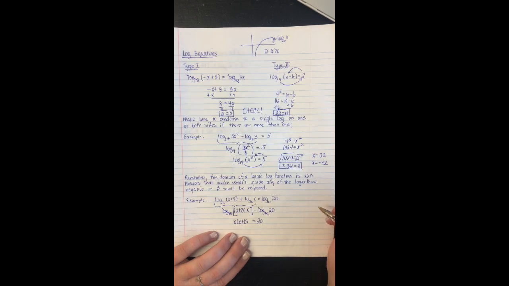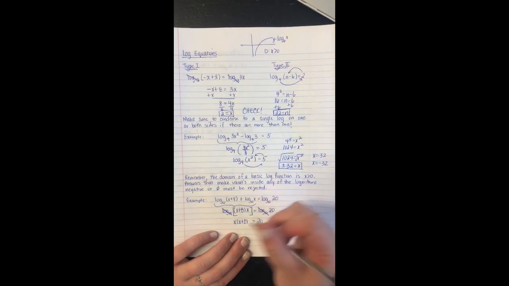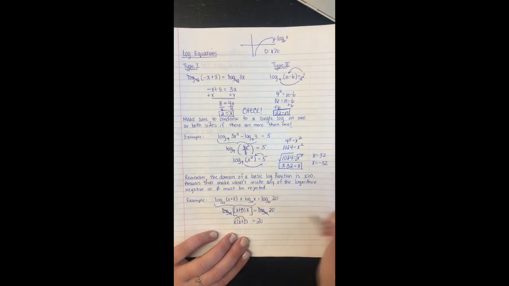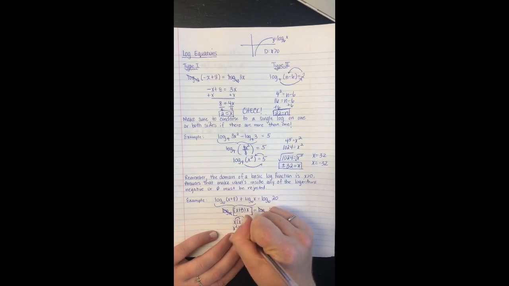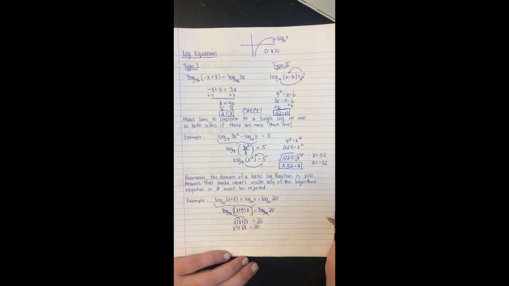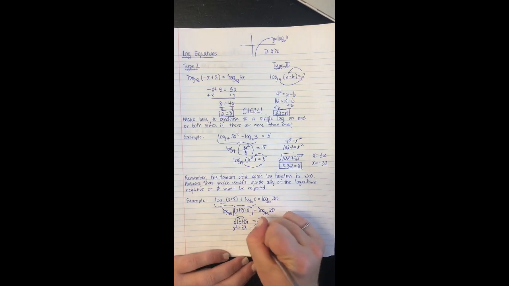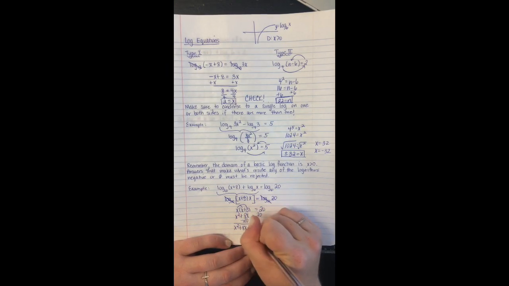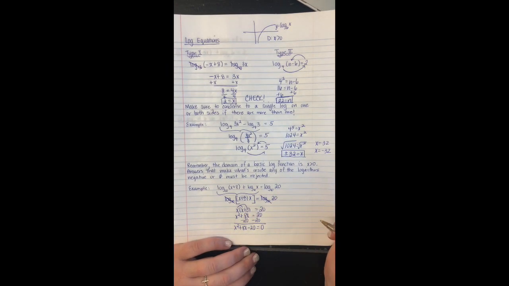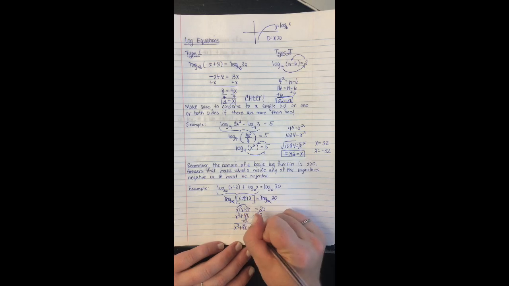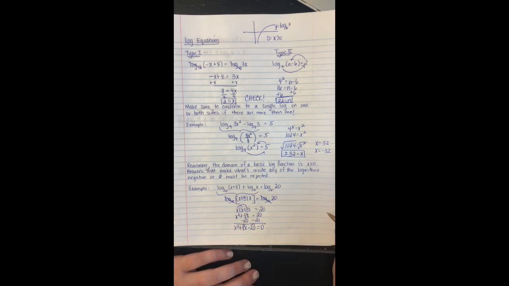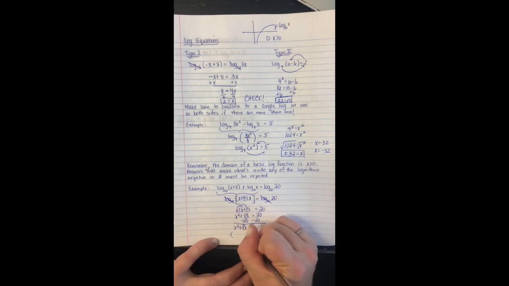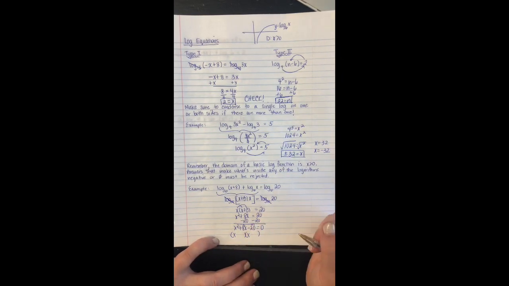So now I have a quadratic. So quadratics, you know, you want to get it equal to 0, factor, and then solve for all your solutions. Distribute x inside this parentheses, so I have x squared plus 8x equals 20. Get the whole thing equal to 0, so minus 20 on both sides. X squared plus 8x minus 20 equals 0. This is an easy trinomial. There's nothing in front of x squared. It's a trinomial, so it's not dots. There's no GCF. So I want to find two numbers that multiply to 20 and add up to 8.